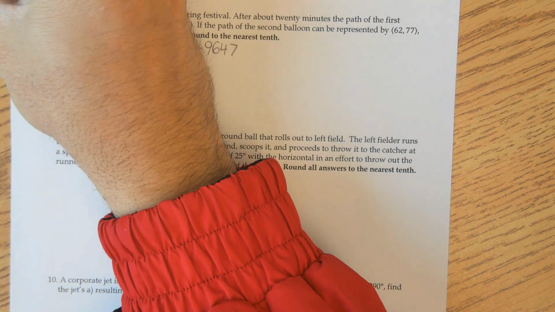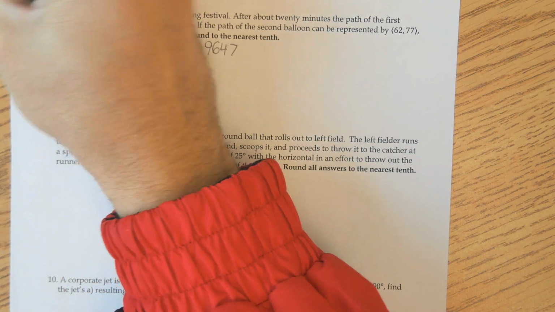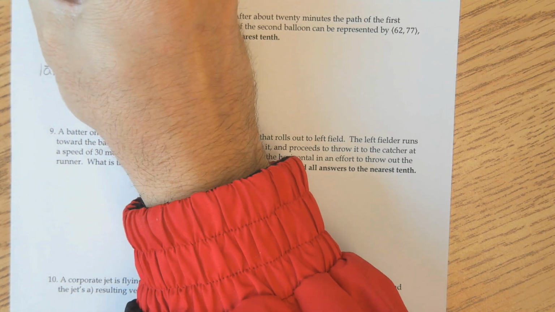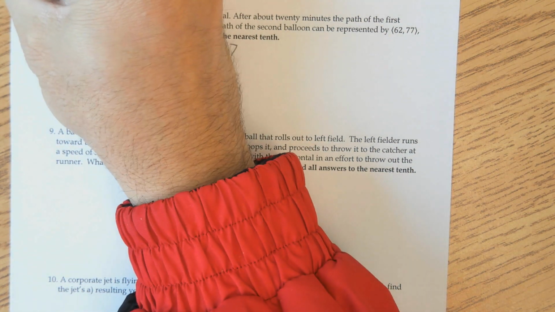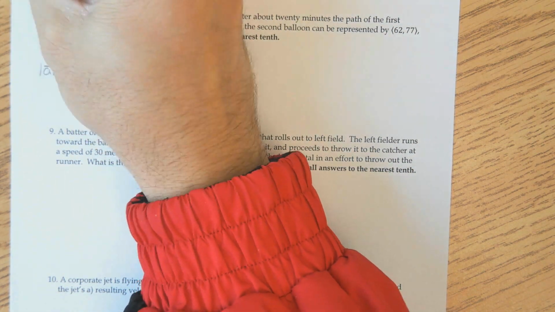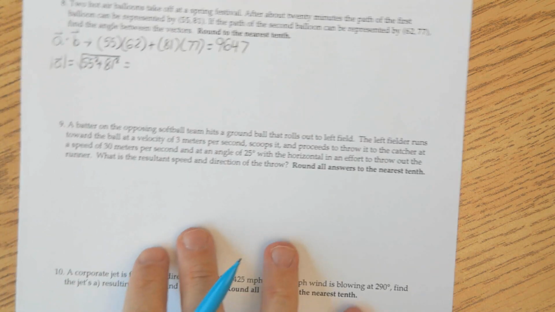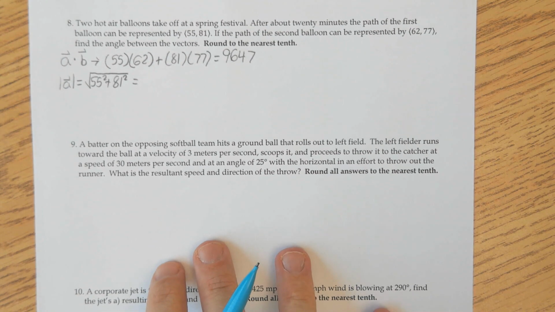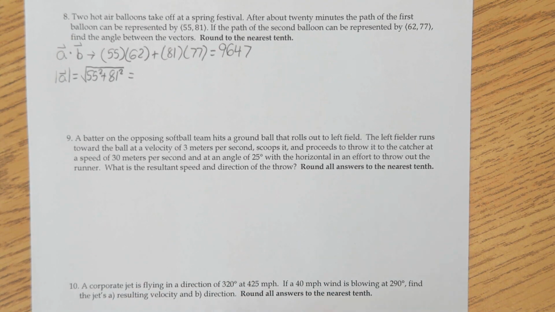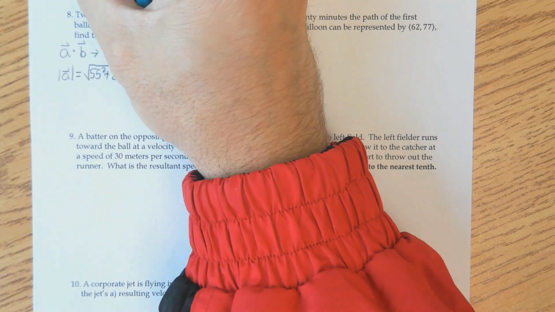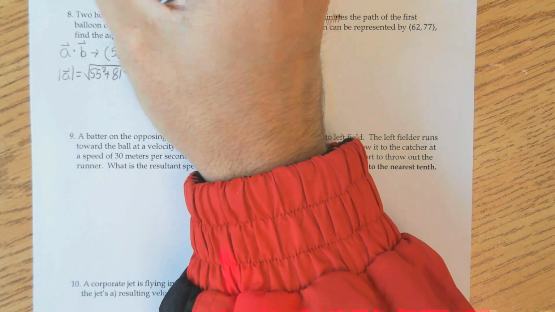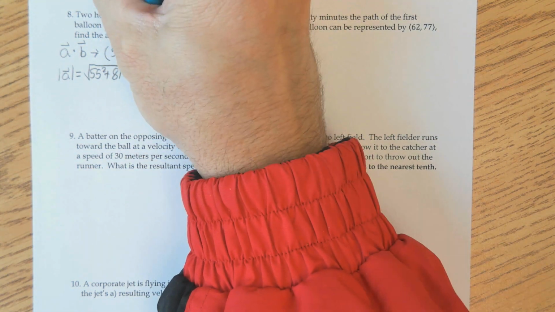Next thing we want to do is find the magnitude of A. So that's going to give me the square root of 55 squared plus 81 squared, okay? I want to keep it intact. It's a lot easier that way, and it's not going to have any rounding issues. What I mean by that is I'm just going to do 55 squared plus 81 squared and see what I get, and leave it under the square root. So I'm going to say square root of 9,586.